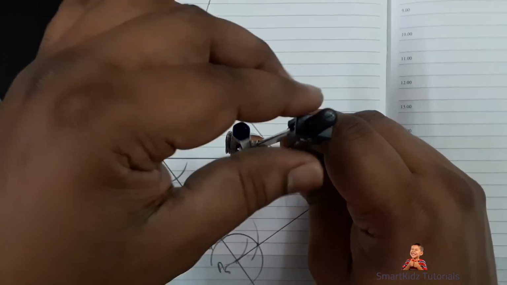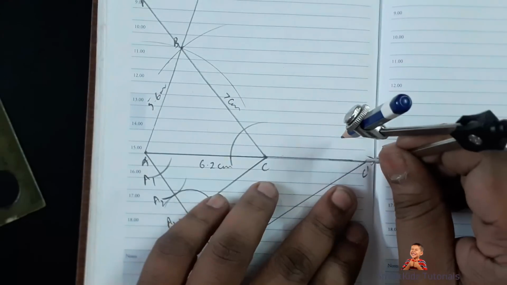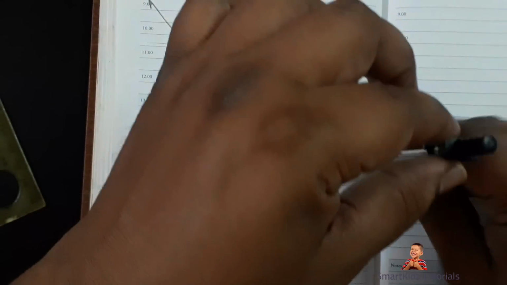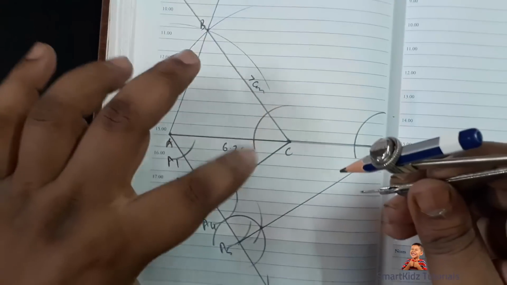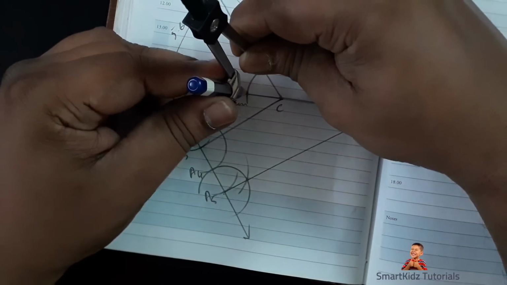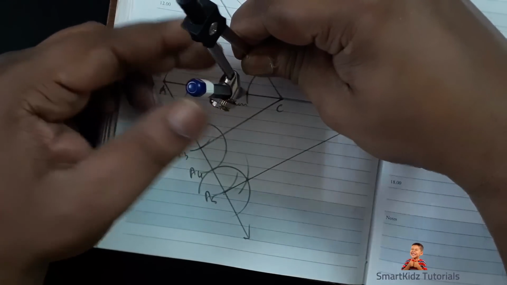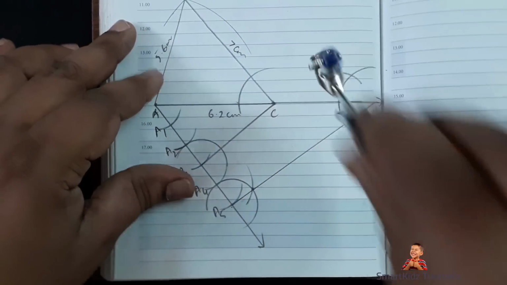There you go. Keep it on C dash and draw another arc. Then measure this arc, and keep it on here. Cut this arc.